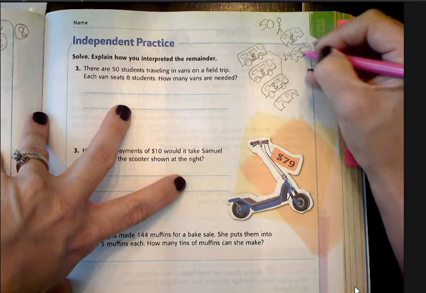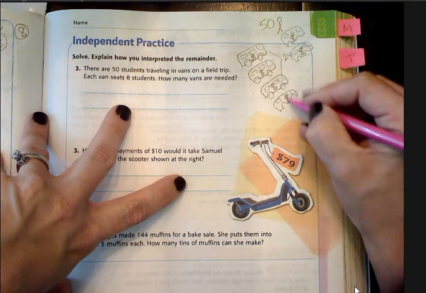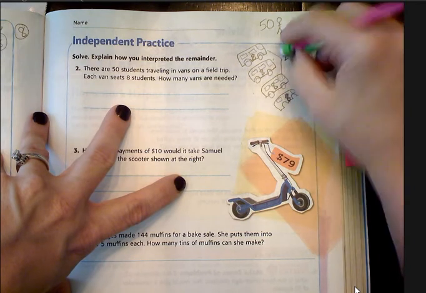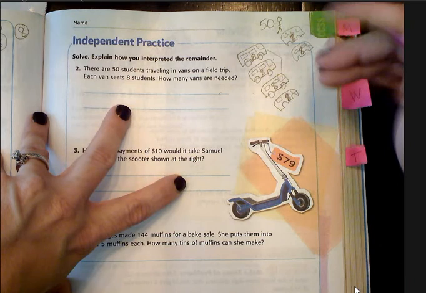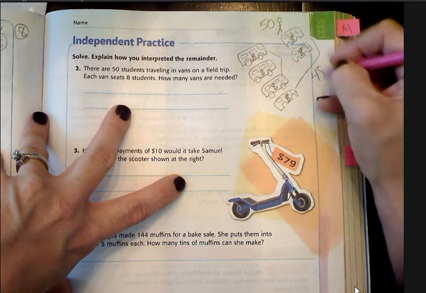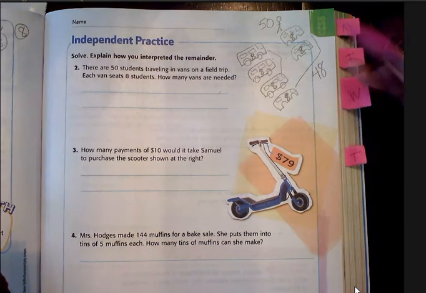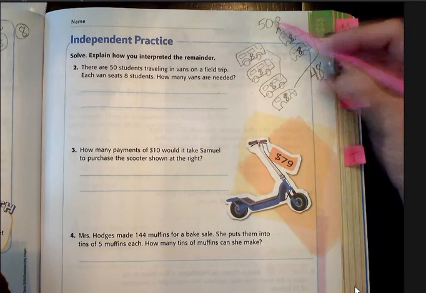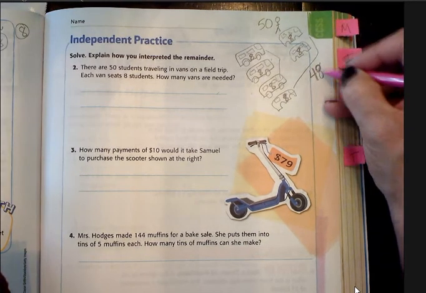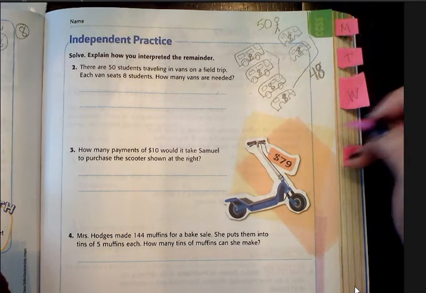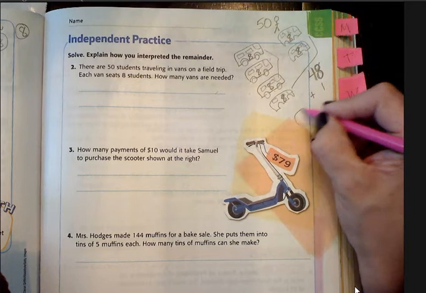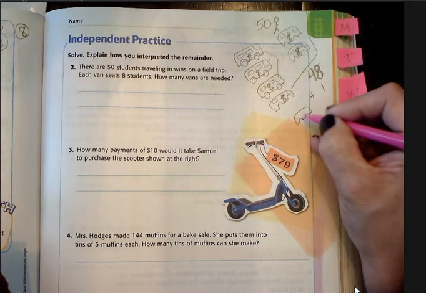Now let's see. We've got 8 in each one. So 1, 2, 3, 4, 5, 6 times 8 is what? 6 times 8 is 48. So do I have enough seats? No, there's 2 kids left over that need a seat. So aren't we going to need another van? I think we are. We're going to need one more van, even though there's only 2 kiddos in that last van. We're going to need something for them to ride in so that we can take them all.